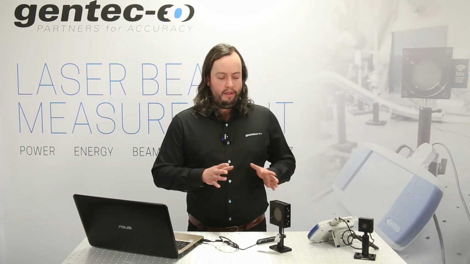Today we're going to take a look at how to send serial commands to a Gentec-EO meter. Now the first thing you need to know is that serial commands are pretty much the most fundamental way that you can interface with a Gentec-EO meter. Basically it allows you to communicate directly to the meter without using our software, and so they can be integrated in your own program or software to do automation and so forth.